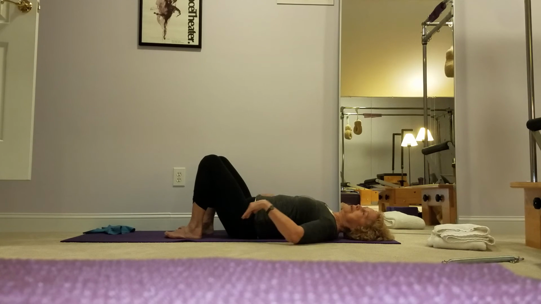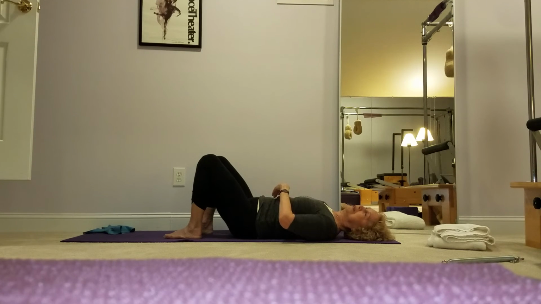Neutral spine means that your back has just a little bit of distance away from the mat at your waist. When we do something called imprinting, we press the waist down into the floor and bring your ribs a little bit closer to the hips. That's called imprinting. I'm not using the glutes on this.